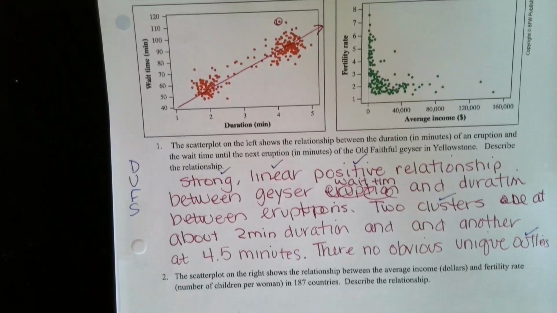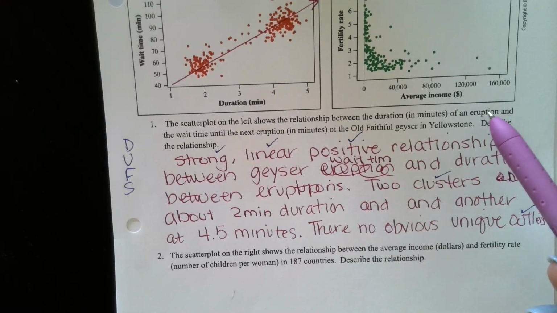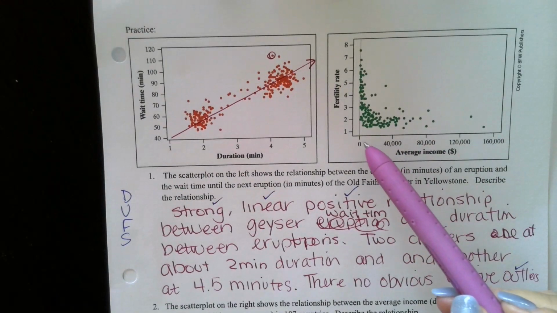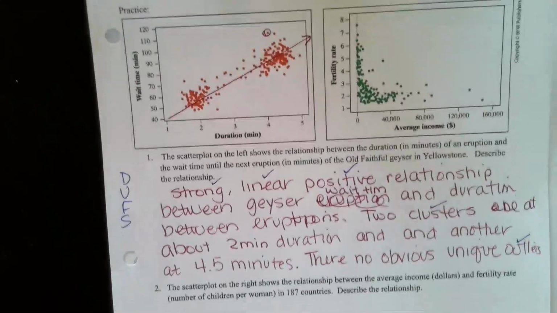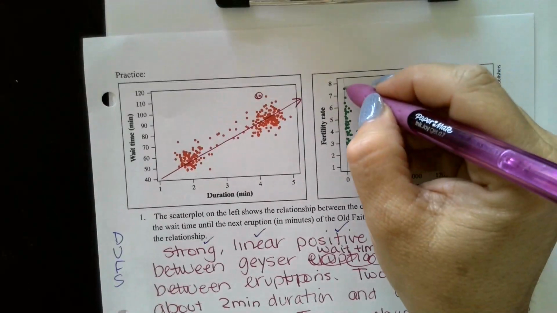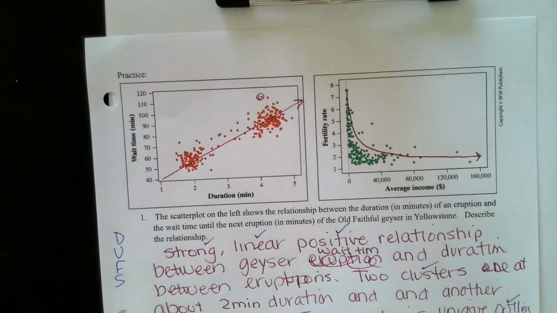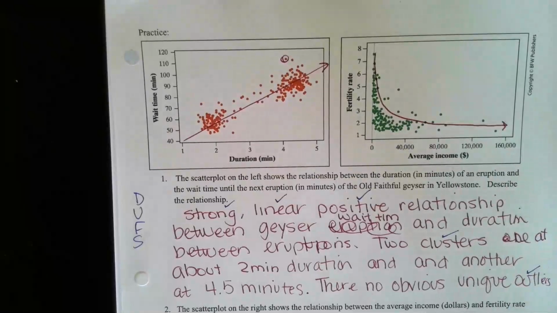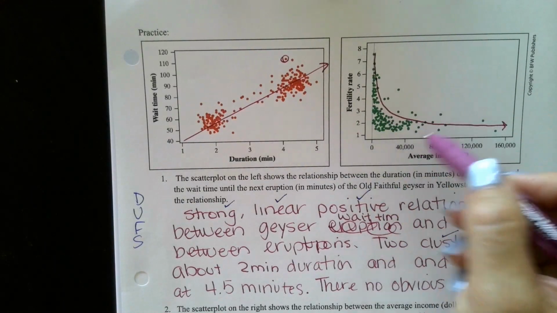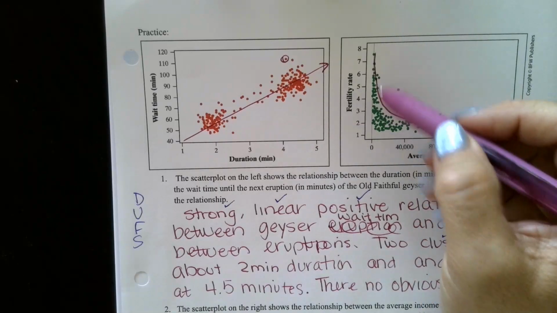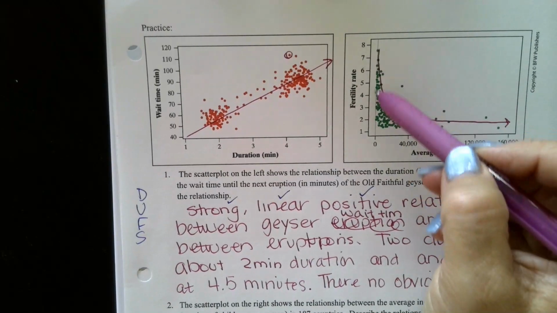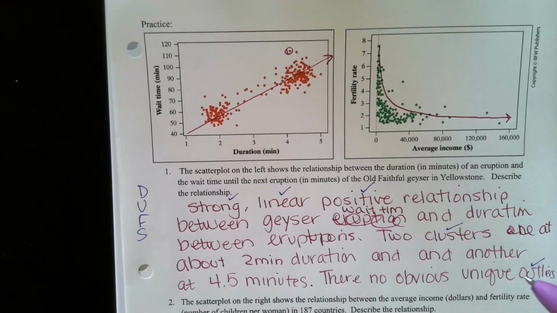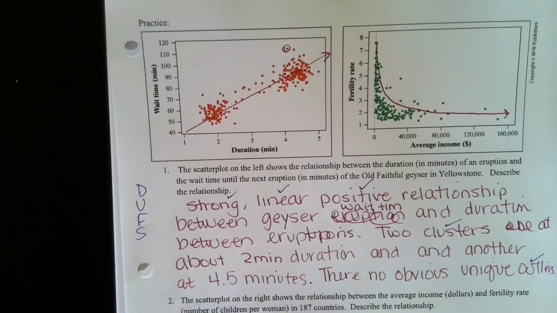Okay. If we look at this next one, it says the scatter plot on the right shows the relationship between the average income in dollars and the fertility rate, so the number of children per woman in 187 countries. Okay, so what I see right here is a relationship that looks like this. And so that would absolutely be nonlinear, right? I can't really draw a line. I've got too much data in here because the slope of this line would just be too steep to hit enough points. But I can look at that and see that it's an exponential decay function.